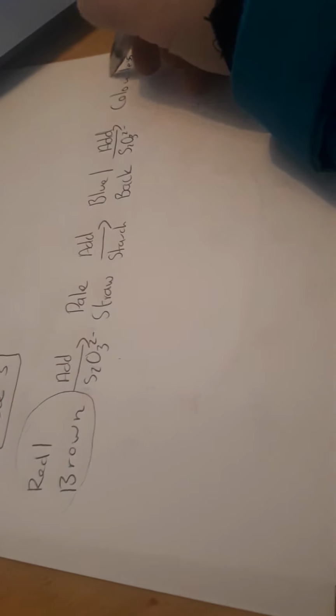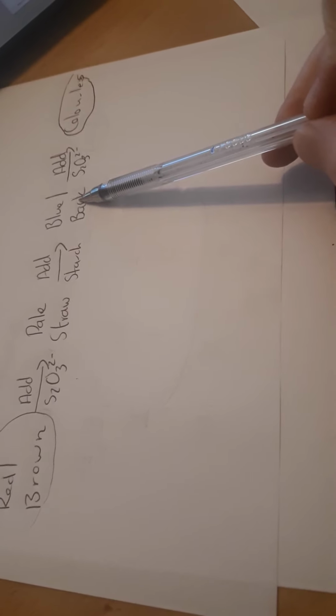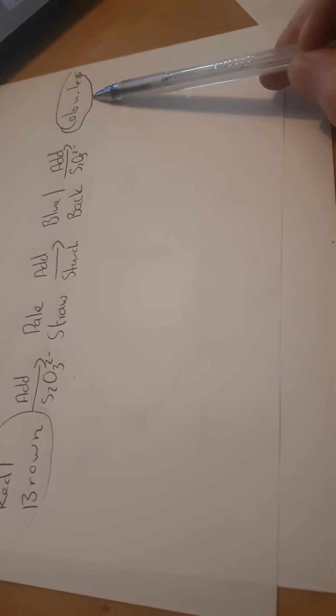The overall volume is going to be only the amount it takes to go from red-brown to colourless. Okay? You need to know the sequence that it goes from red-brown to pale straw. You add your starch, it goes blue-black because iodine is present, to colourless. So you need to know that sequence.